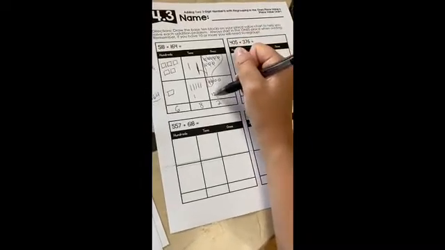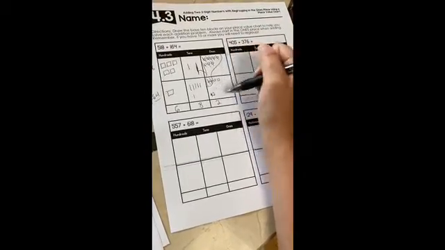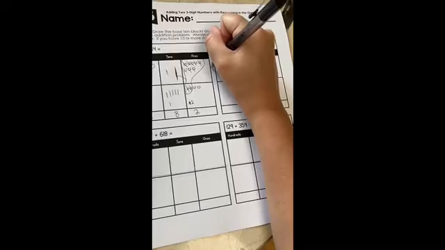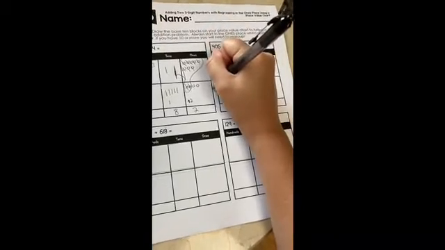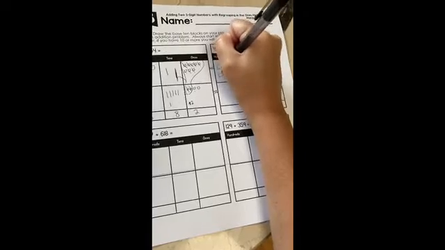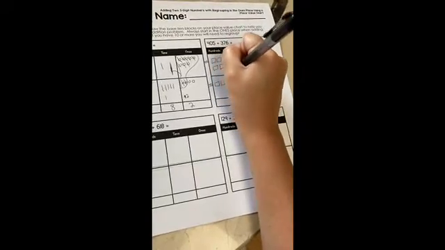So I had 12 ones, but I took this 10 away and put it over here. So I'll show you this one. 405 plus 376: 100, 200, 300, 400, 0 tens, but 5 ones. And then 300, 70, and 6.